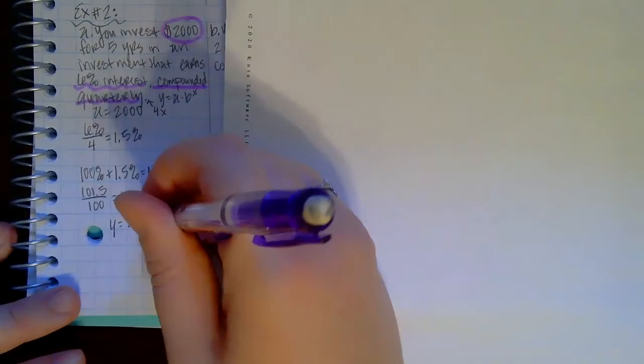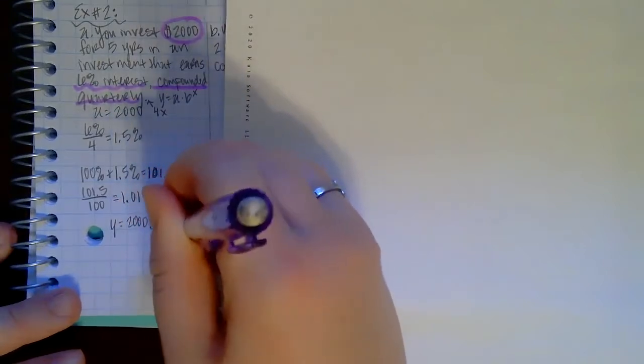And then, remember, I'm starting with my original 100%, adding on the 1.5%, and I get 101.5%, which I can write as a decimal. So that's 101.5 out of 100, which is 1.015 as our B value. So then I can write my equation. Y equals 2,000 is my A value. B value is 1.015. And then it's happening 4 times a year.